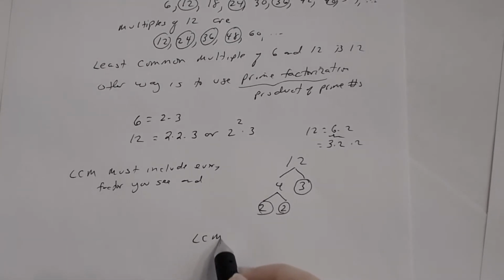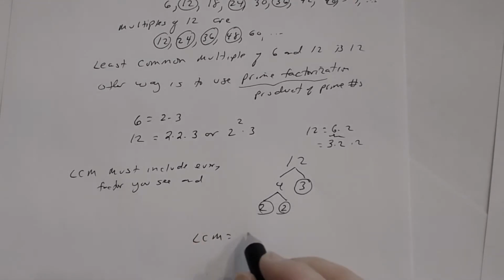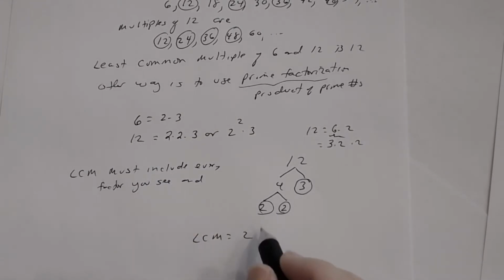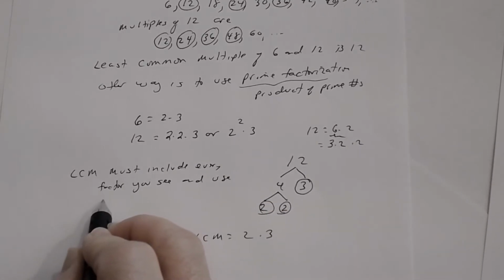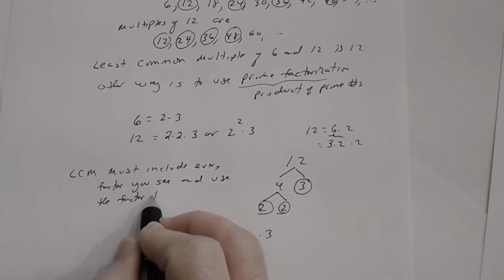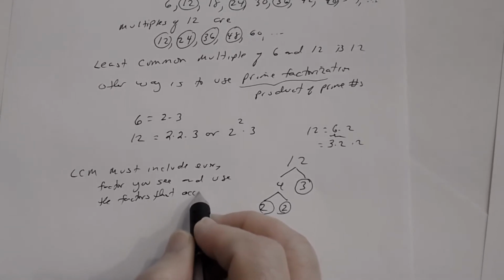So for the least common multiple, I see a factor of 2. I see 2 of them here, right? So I need a factor of 2. I see a factor of 3, don't I? All right, I see a factor of 3, so I'm going to use 1 here. So I need at least 1. Now be careful, that's not the answer, because 2 times 3 is 6, and we know the answer is 12. Okay? Here's the other thing you have to remember. It must include every factor you see and use the factors that occur the most often.